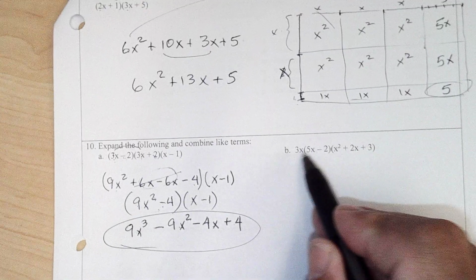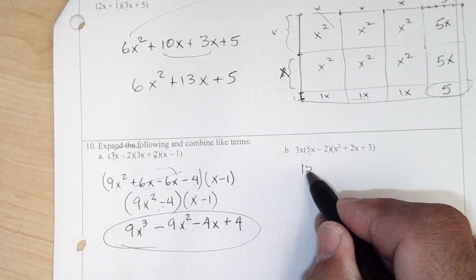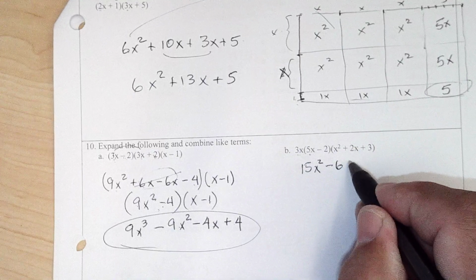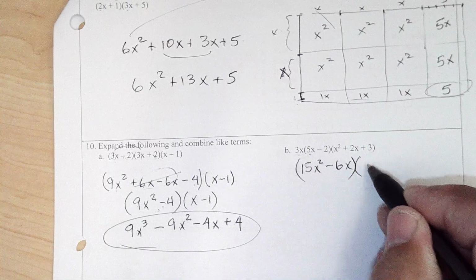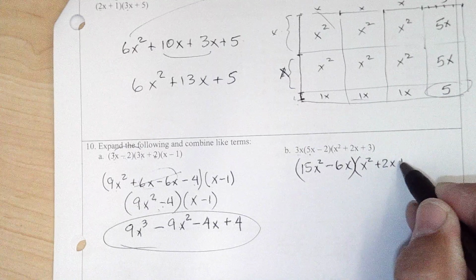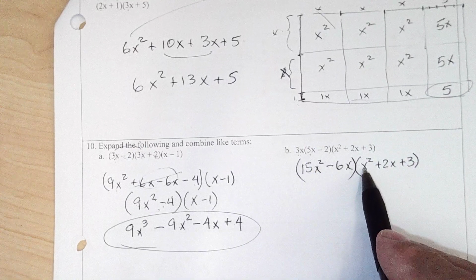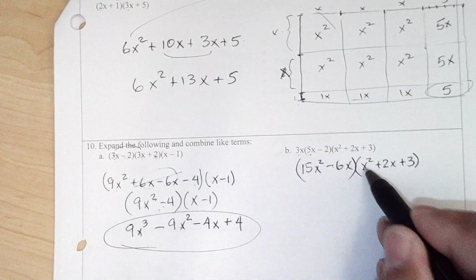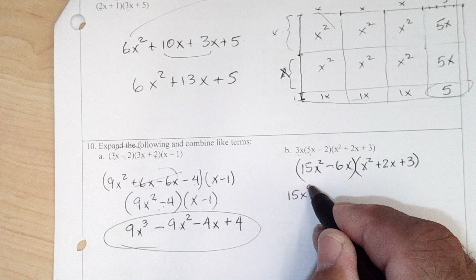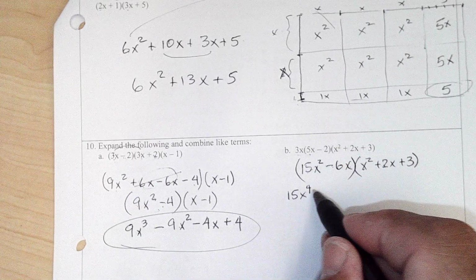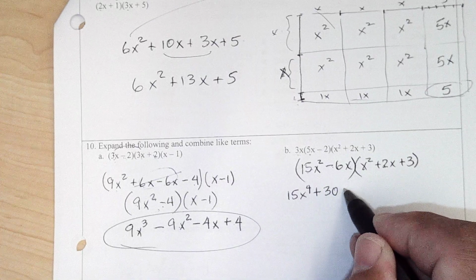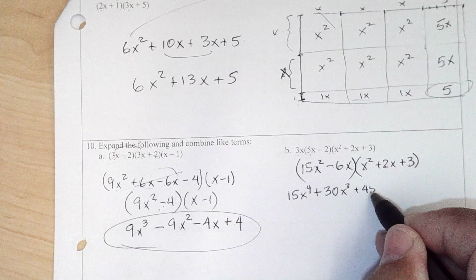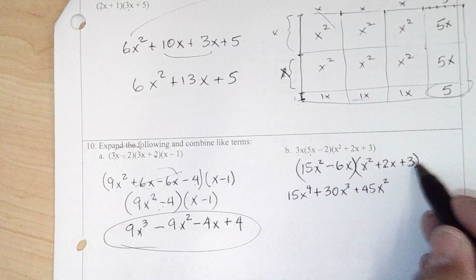Let's do this one. I can take 3x times the 5x, and that's 15x times x, x squared. 3x times minus 2 is minus 6x. And I have to take that times the x squared plus 2x plus 3. So I got to take the 15x squared times each one of these, and the negative 6x times each one of these. 15x squared times x squared is 15x to the 4. 15x squared times 2x is plus 30x to the 3. 15x squared times 3 is plus 45x squared, because there's only x's here, none there.